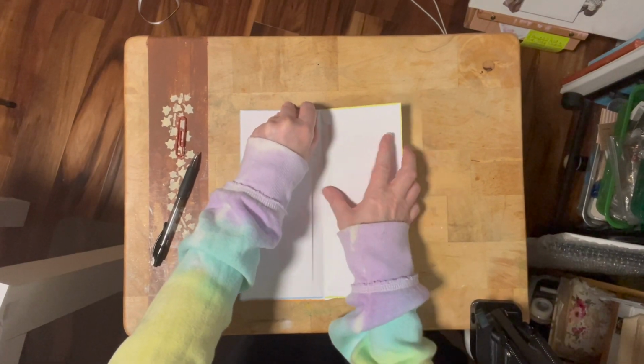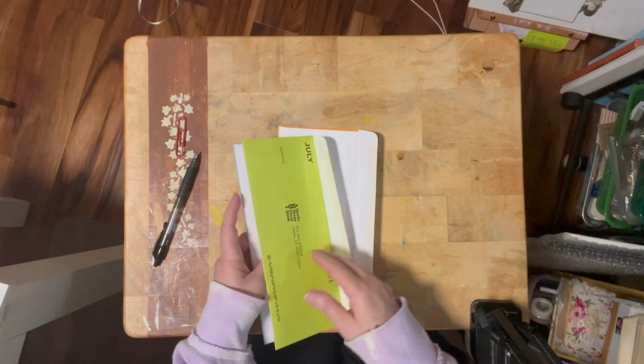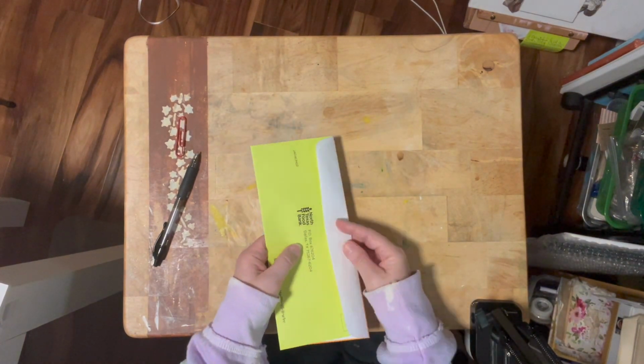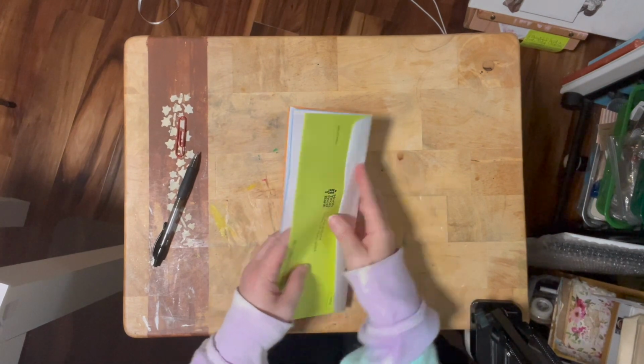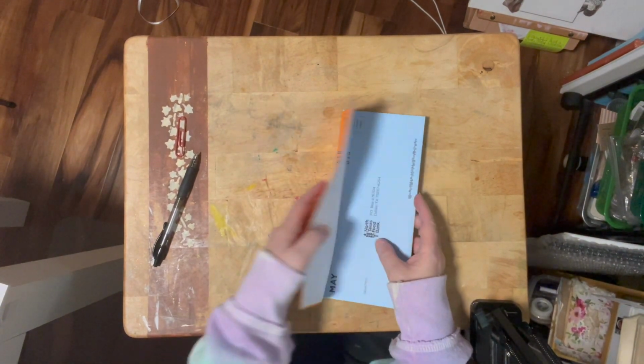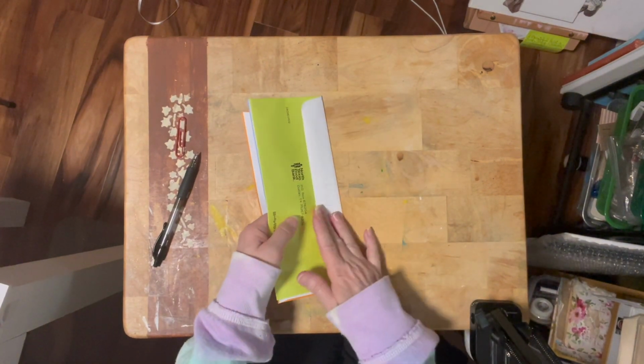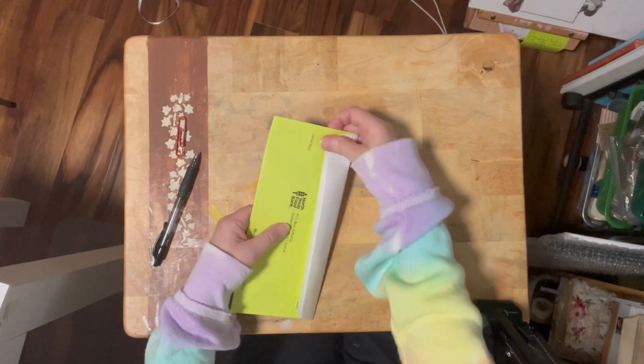And just slide it in like that. See? So it's like that. And then this one, these two I would attach together. And this would be my book. So it would be like boom, boom, boom. And these would be folded down like this.